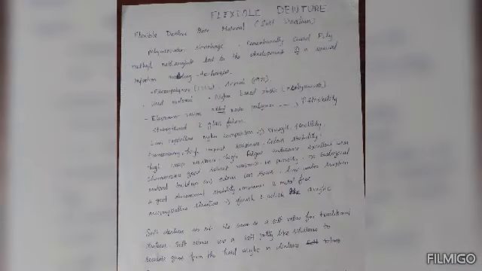Let's see about flexible denture. So this is flexible denture. Flexible denture based material is also called soft dentures. The polymerization shrinkage of conventionally cured polymethyl methacrylate led to the development of a special injection molding technique. So in flexible denture we are using a special injection molding technique.